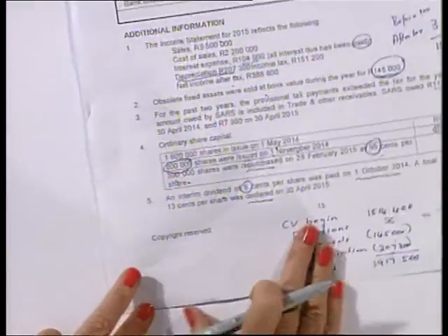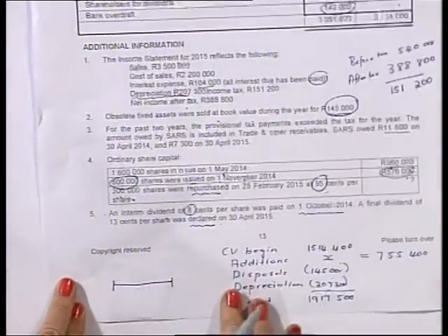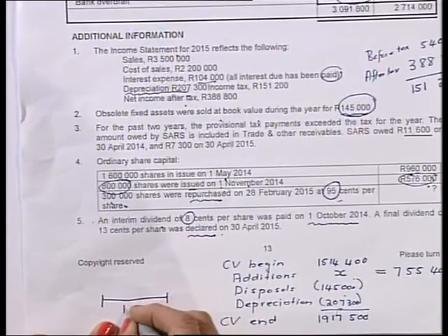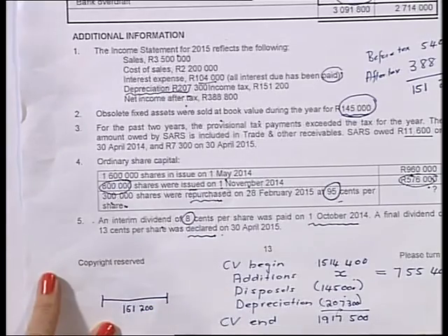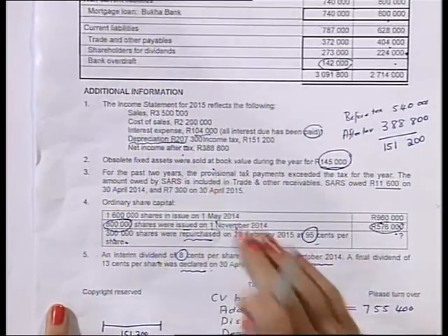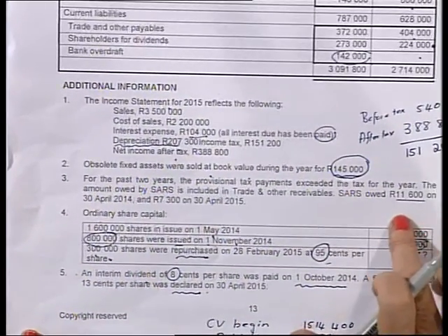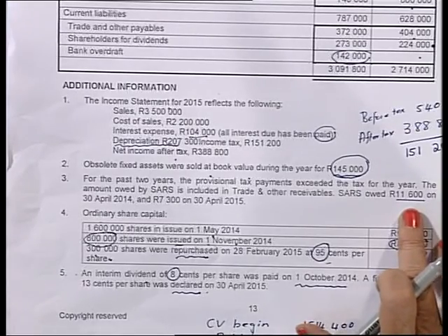So, for this year, you must do a payment of 151,200. But, very important, at the beginning of the year, last year, you have paid too much, 11,600 too much. So it's going to decrease this payment.